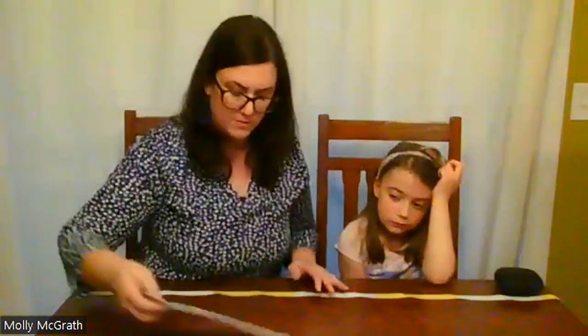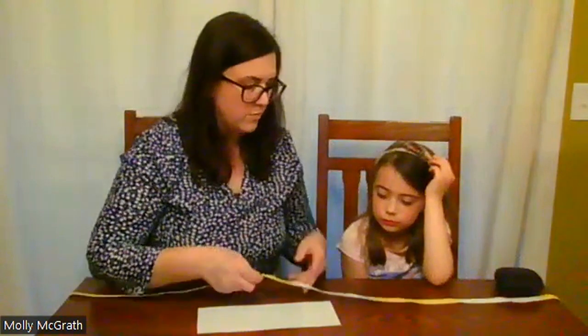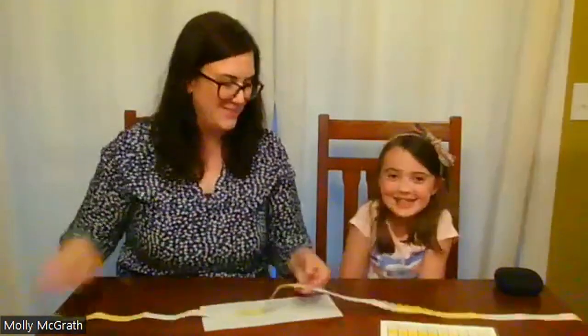Ready? So I have this cool thing. This is called a numeral roll. It's the same idea as this chart, except it's straight, and it's all attached. One side has all these numbers, and it starts at 1 and goes all the way past 100 to 100. That's a bunch.